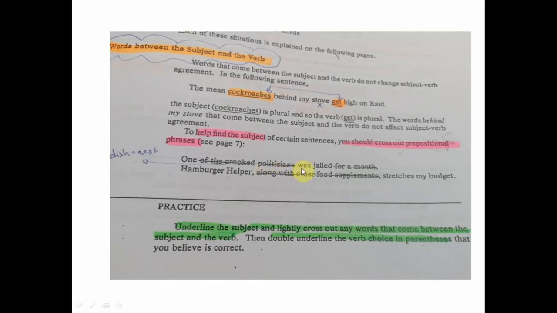That is wrong. The first step in making your verb agree with your subject is to decide where the subject is. The subject in this sentence is one. So one is singular, and I need was, not were. For a month, we can cross it out as well.